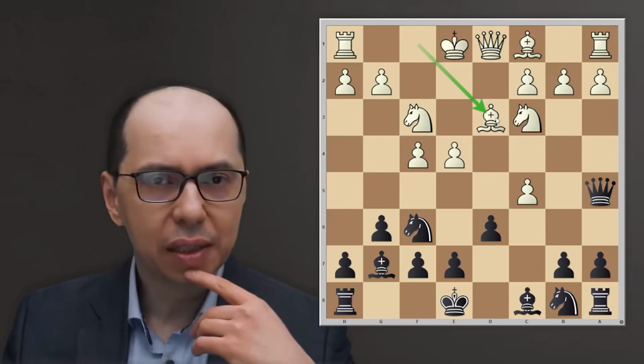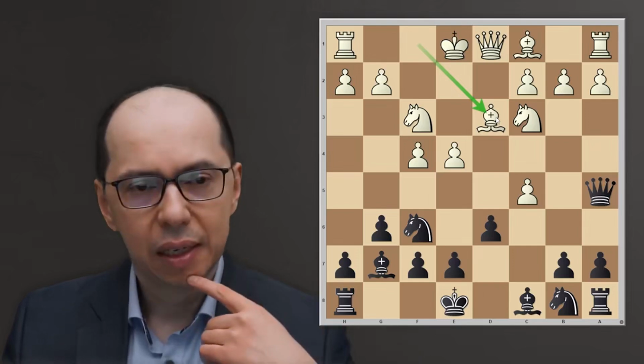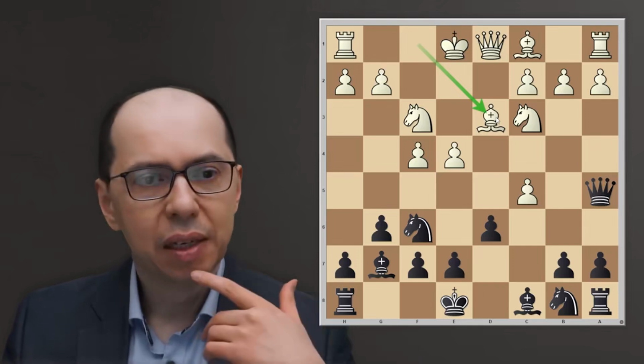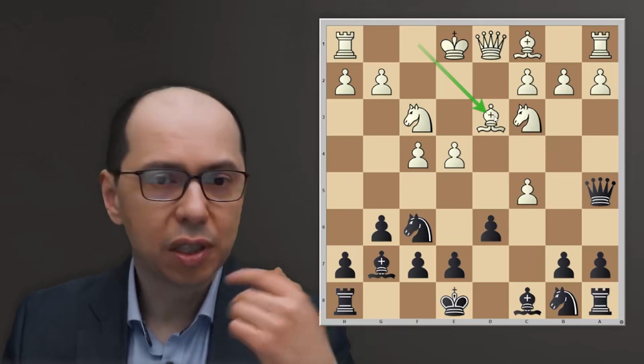So bishop d3 is the default move, more or less. That's what I would probably play on a Sunday morning if I encountered this with white.